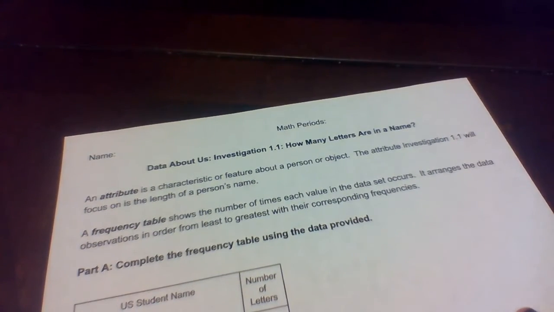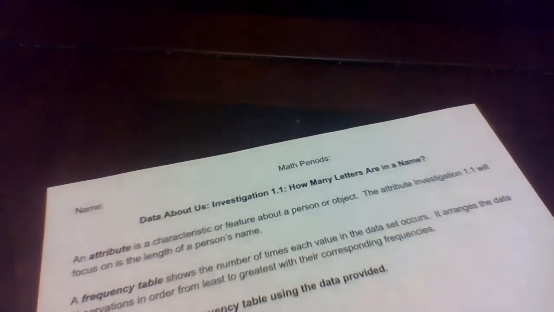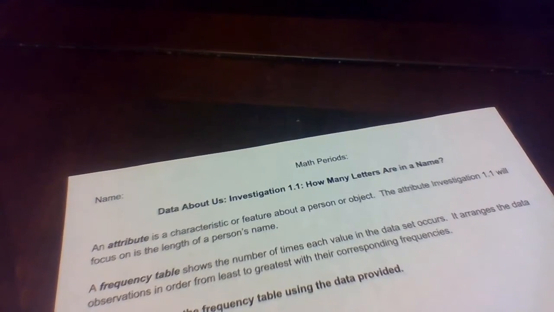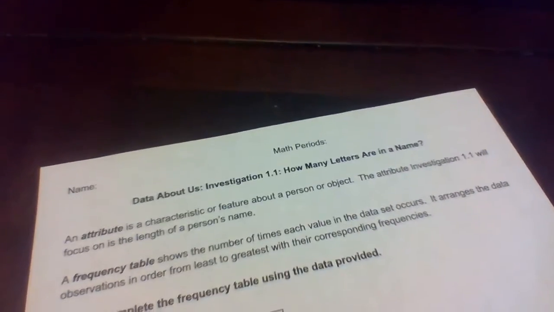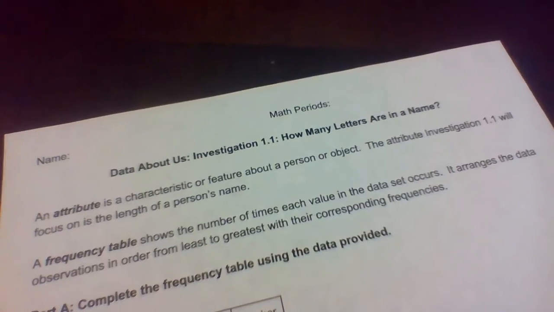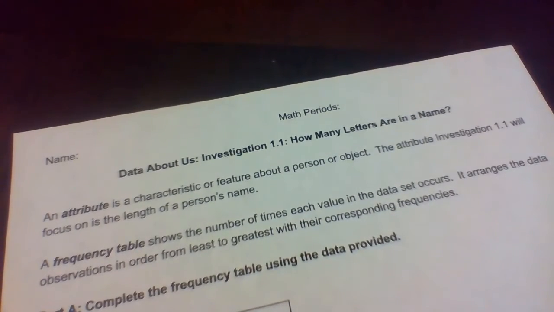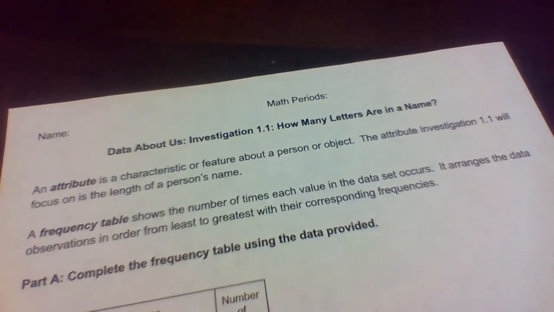So if you take a look at your Google Doc when you open it, it explains that this is Data About Us Investigation 1.1. It starts out with some vocabulary for you. It tells you that an attribute is a characteristic or feature about a person or object. And the attribute being investigated in your very first Google Doc lab sheet is the length of a person's name.